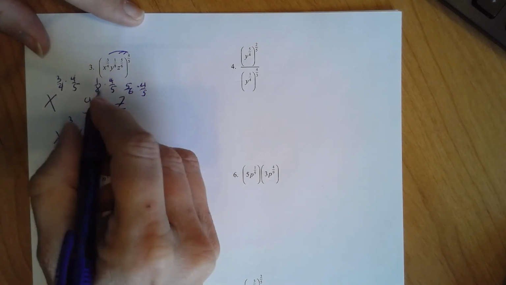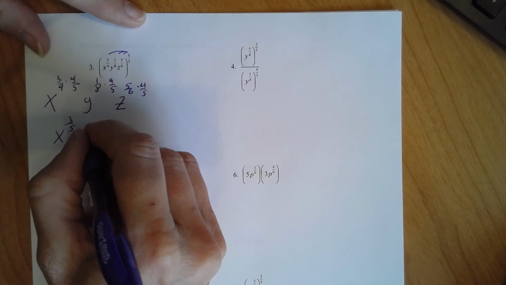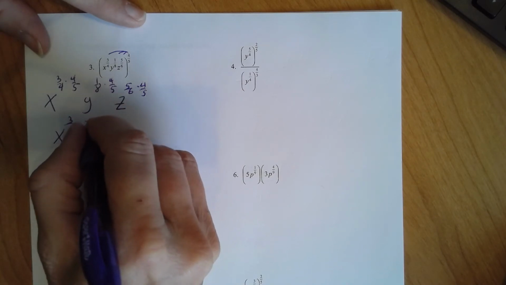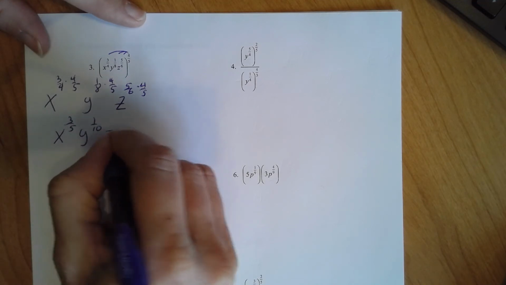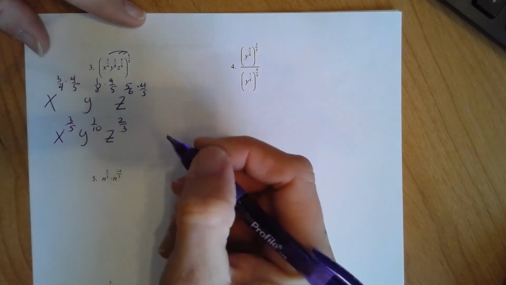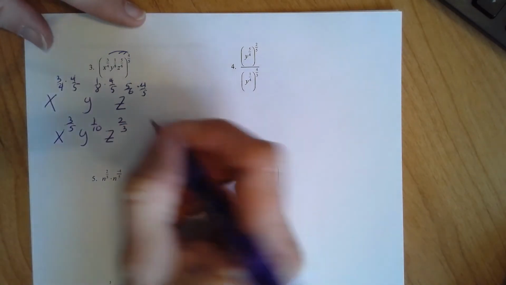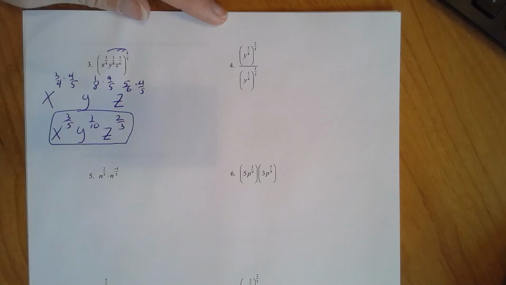On the next one, 4 can go into 8 2 times, so I end up with 1/10. And z to the, again over here the 5's cancel and 4 6 reduces to 2/3. If you can't do it that way, multiply straight across and then reduce, and you're going to get the same answer as what I have.